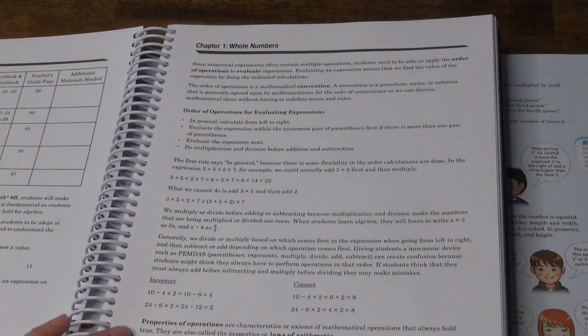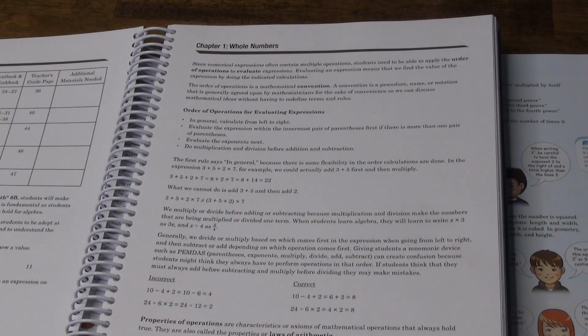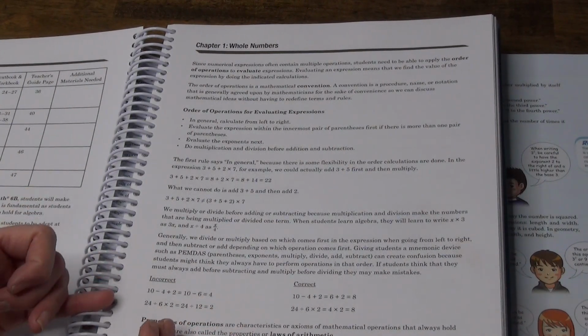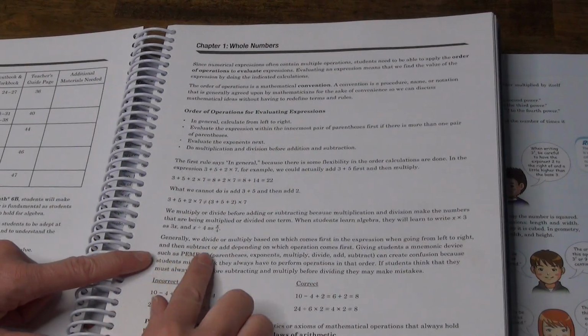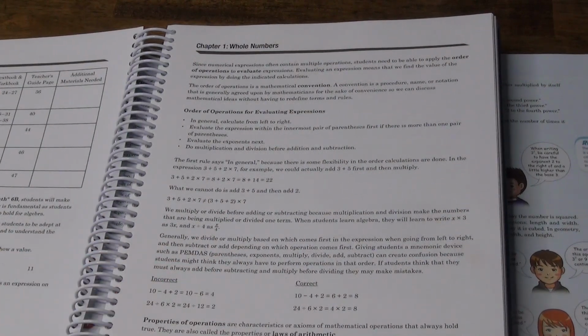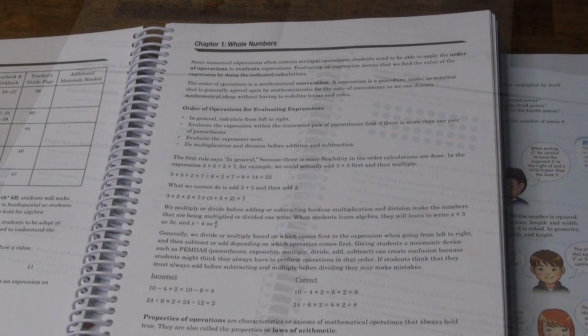It has a little preview of how we are going to address this, little examples of what is correct, what is incorrect, and different devices and stuff that we may not actually want to use with this program.